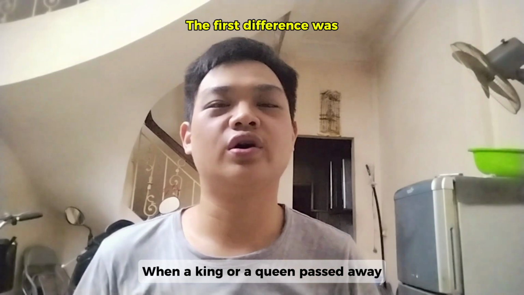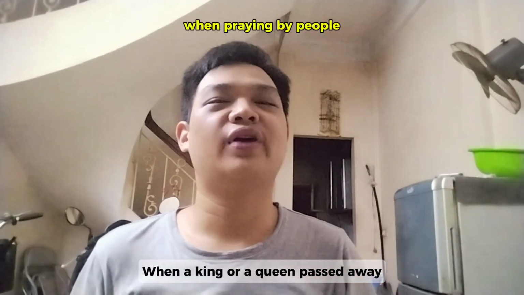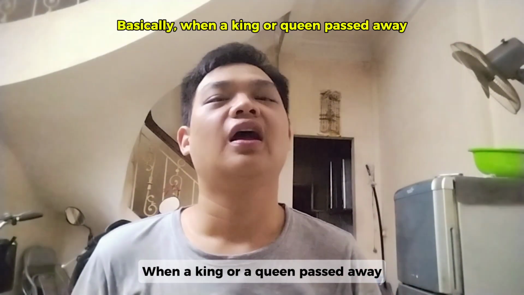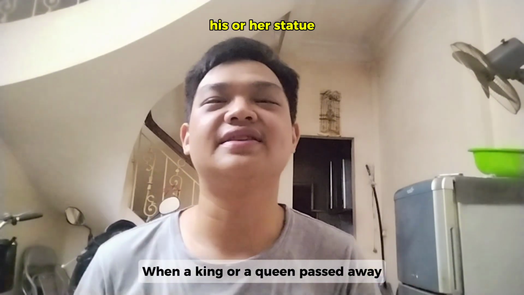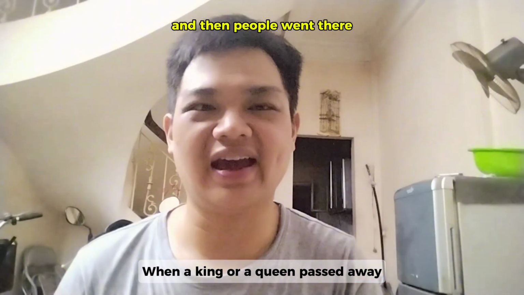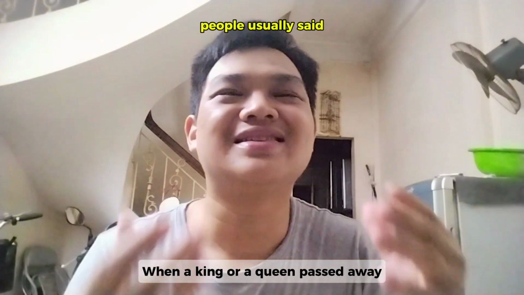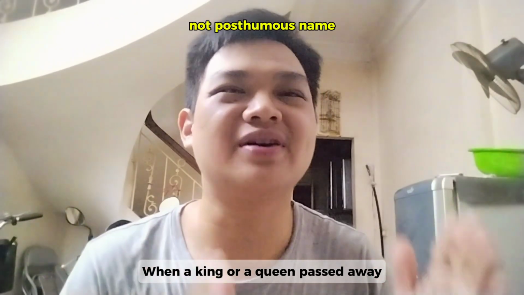First difference was the temple name was used when praying by people. Meanwhile, the posthumous name wasn't. Basically, when a king or queen passed away, his or her statue was brought to a temple, and then people went there to pray. And when praying, people usually said his or her temple name, not posthumous name.